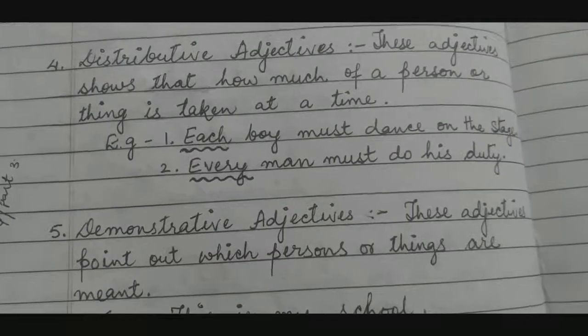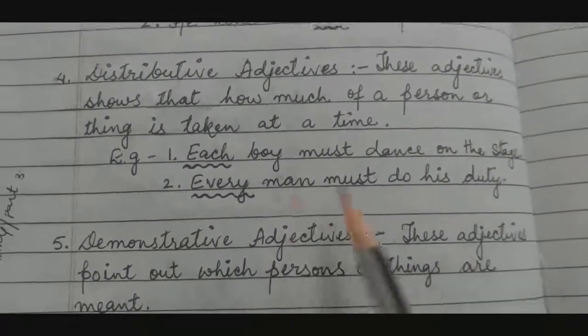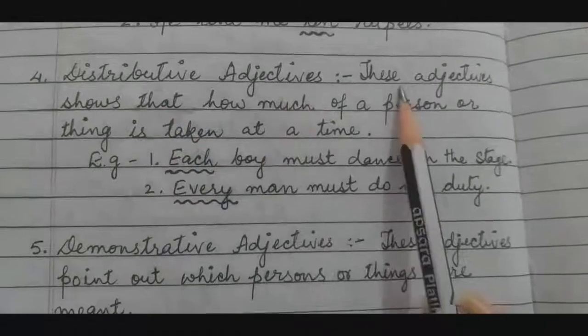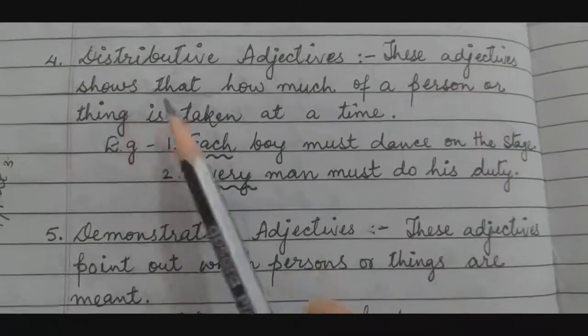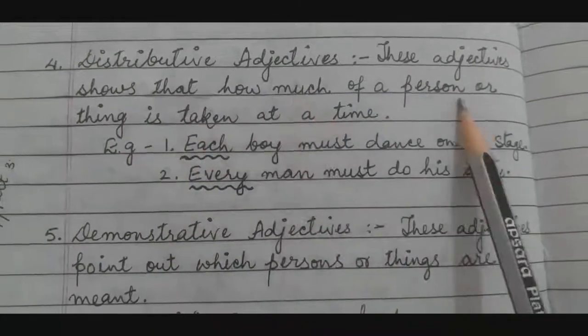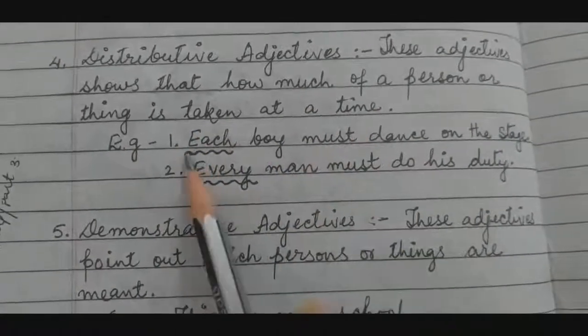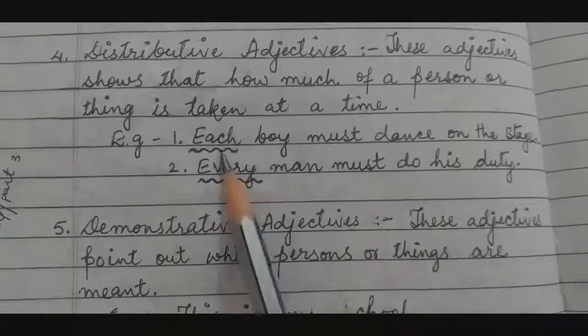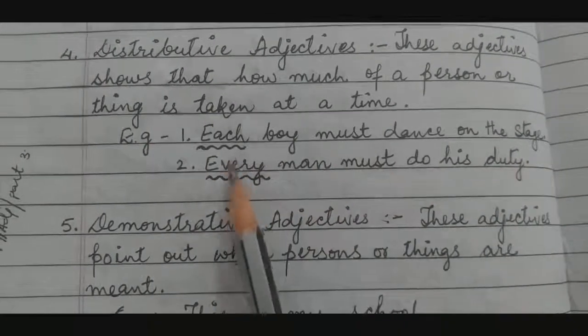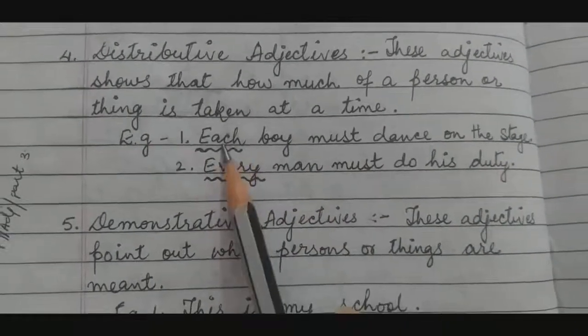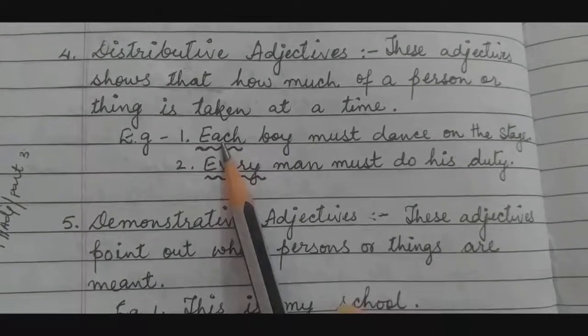Is it clear to you? Let me repeat once again. Distributive adjectives show how much of a person or thing is taken at a time. So here, at one time, how many boys must dance on the stage? Each means har ek. Clear?